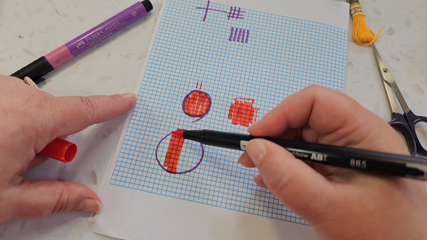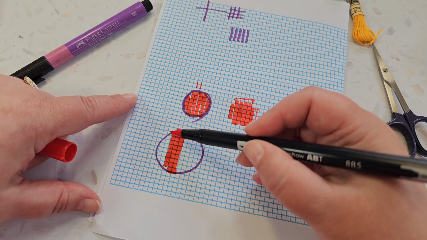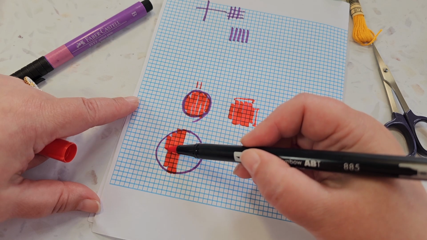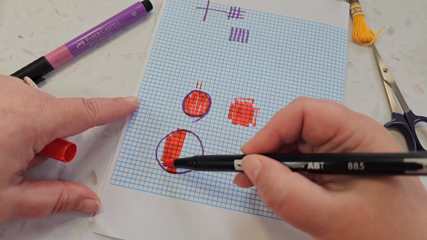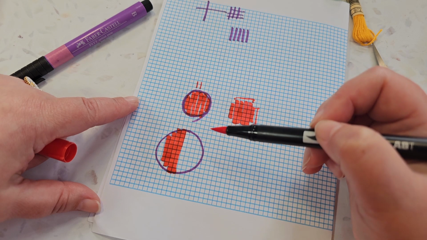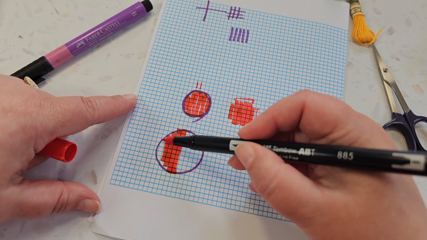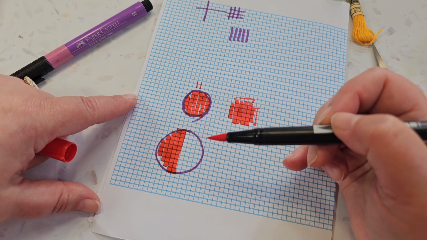And then I come across again. Do I stay on the same or come down? I think I'll come down a row, and again stop one row short. And then the next one I'll come down one row and stop one row short again.